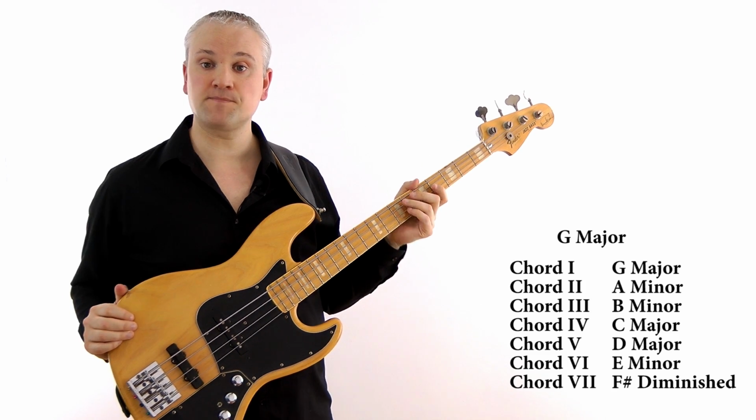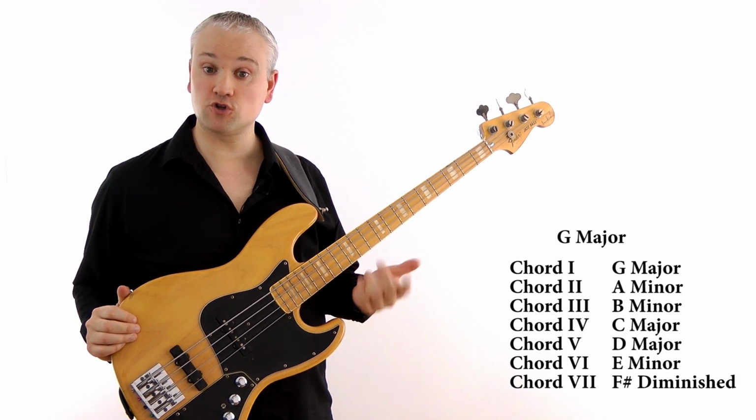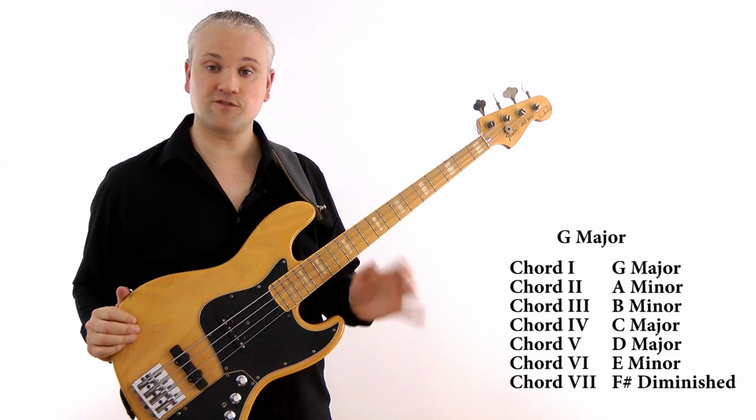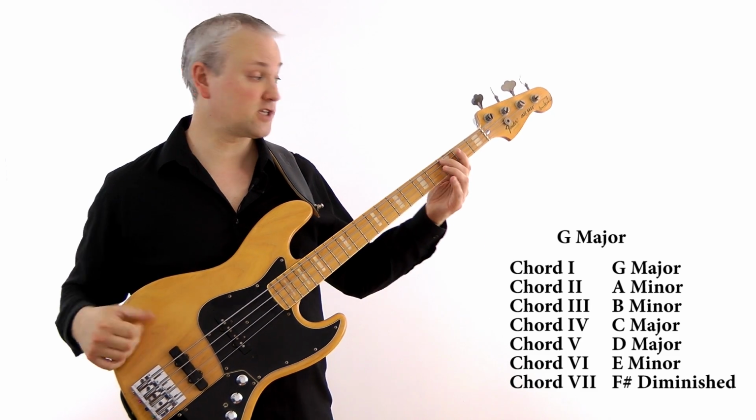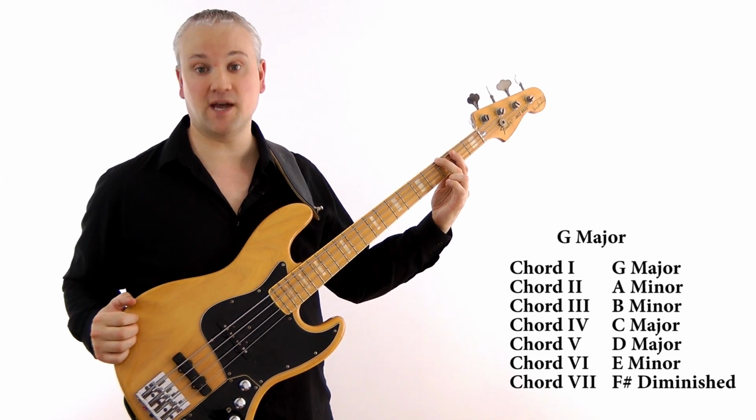That's the G major scale. So now let's have a look at the chords 1, 6, 2, 5. So first of all, chord 1, okay? So that's just going to be number 1 there, that's G major.